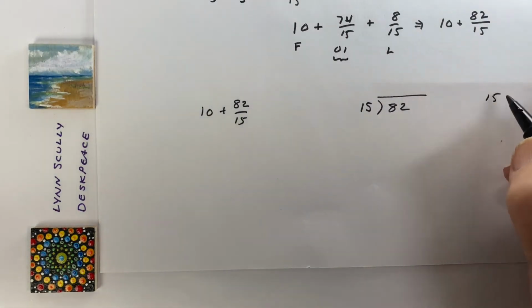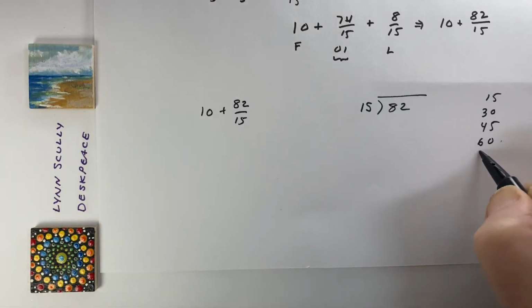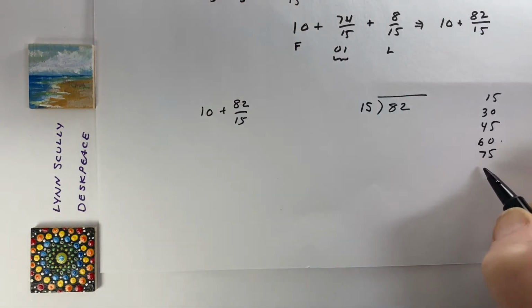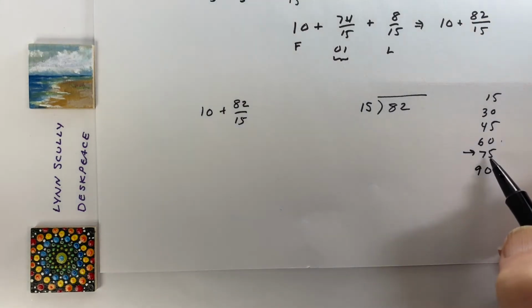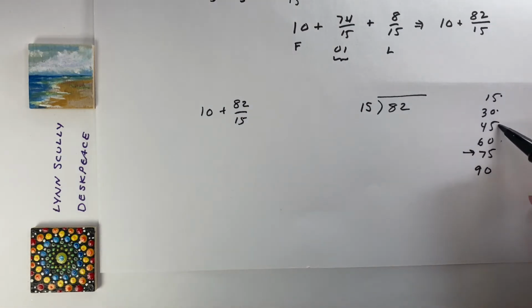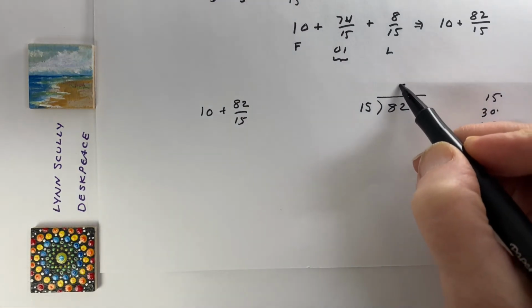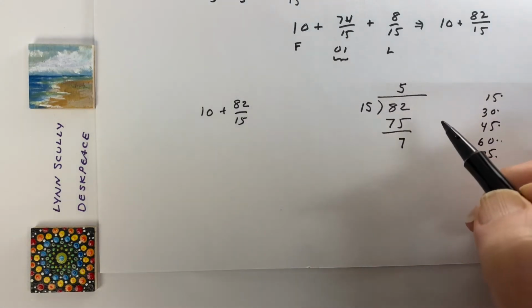The easiest way to divide is you take this and you start writing its multiples. I have 15, 30, 45, 60, 75, add 15 again, and that puts me up to 90. So I know it's 75. So 75 goes into 82 five times, which is 75, minus, and I get 7.